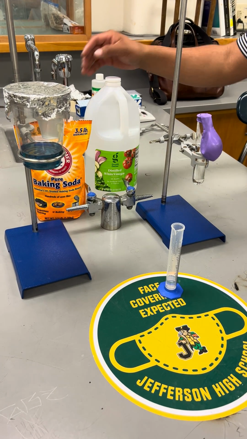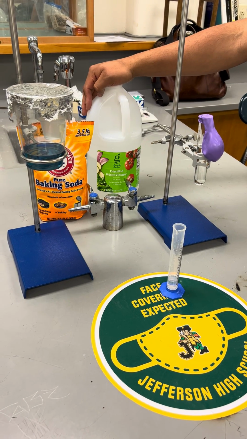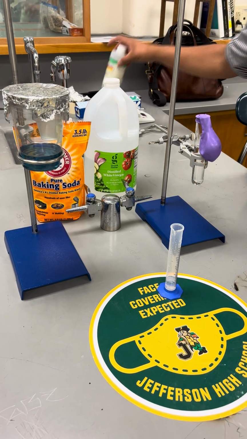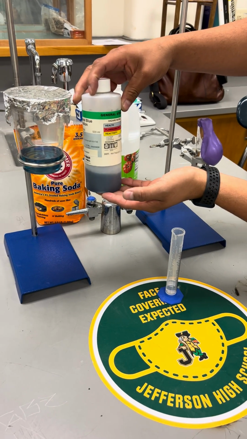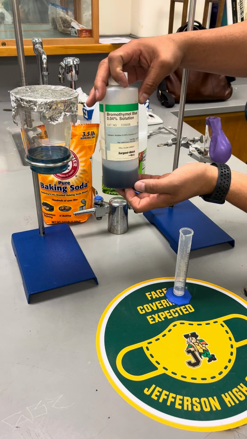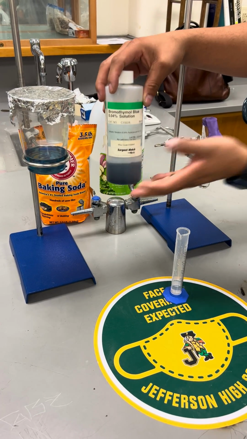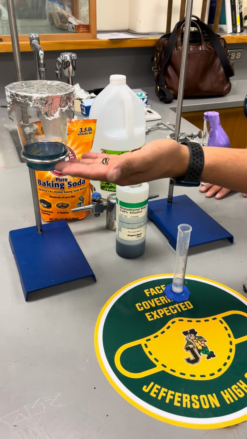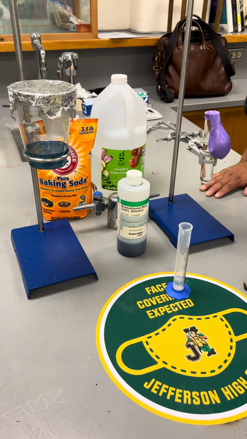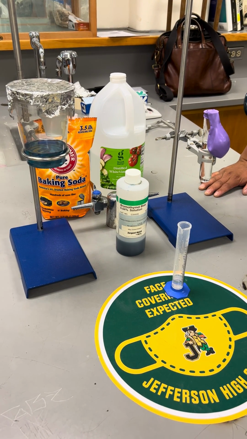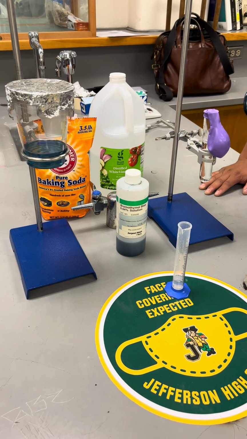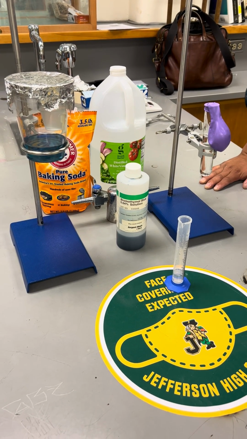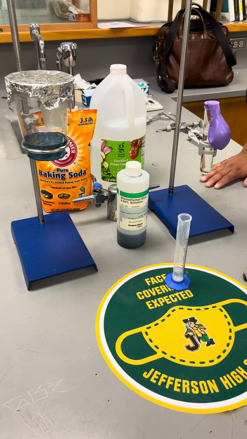Okay, so we're going to be doing investigation number 2. In this setup, we have a solution of indicator. This one's called bromothymol blue, and it has 2 color ranges. One color range is blue. As you can see, the blue indicates that the solution is basic. So if the experiment is successful, we will see a color change to yellow, which indicates that it is acidic.